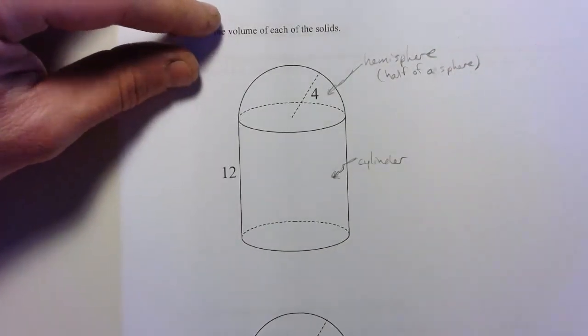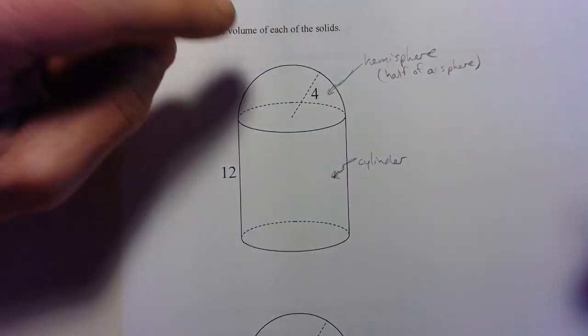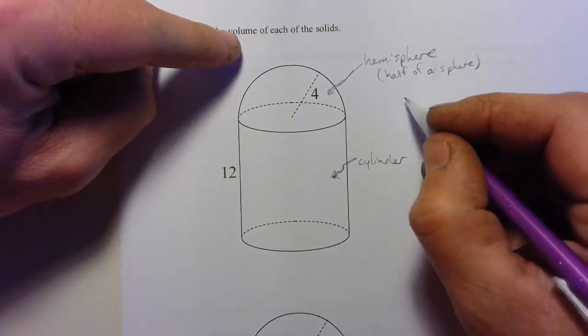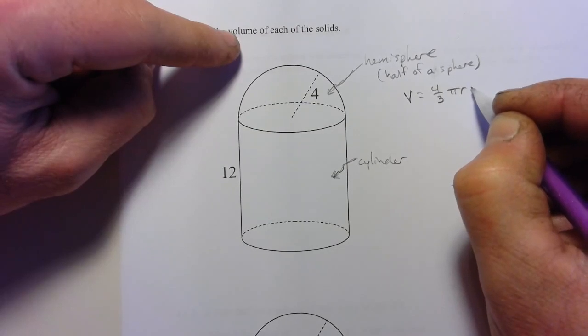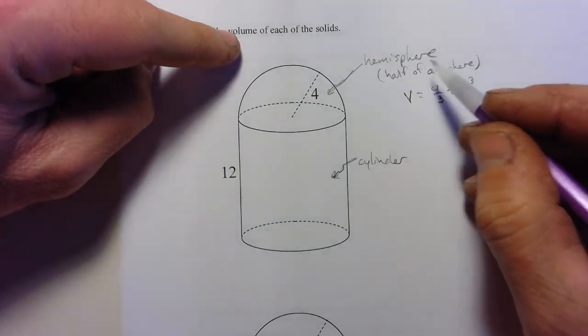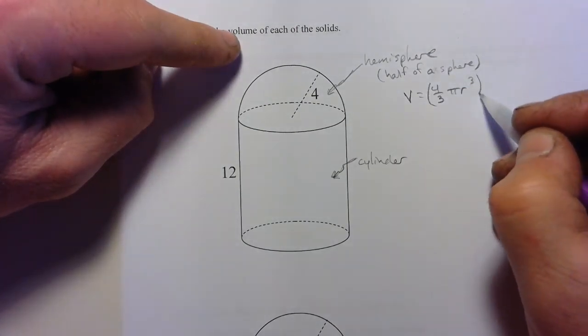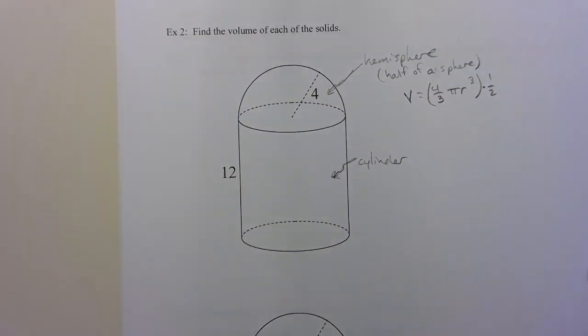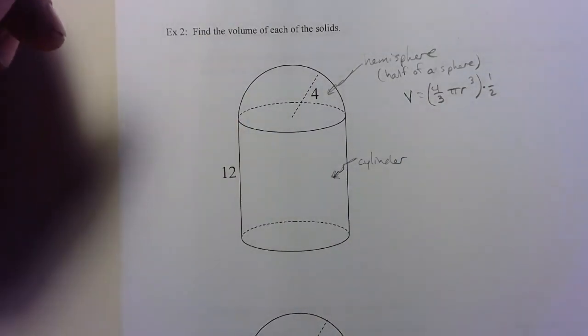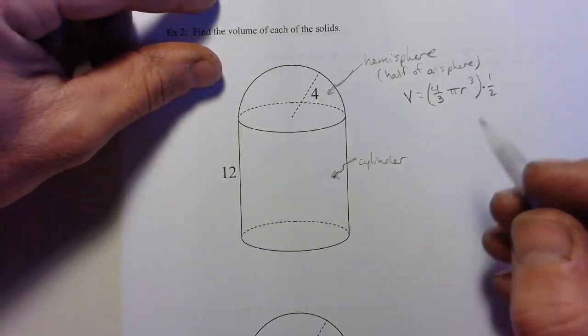Again, we're doing volume, so I know how to find the volume of a sphere. It's 4/3 pi r cubed. But I need half of it, so I'm going to multiply it by half, because there's only the top part of it, not the bottom. I can see what the radius is, so I'll plug that in.